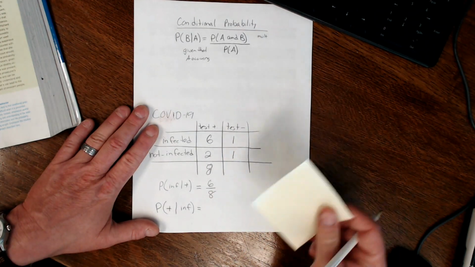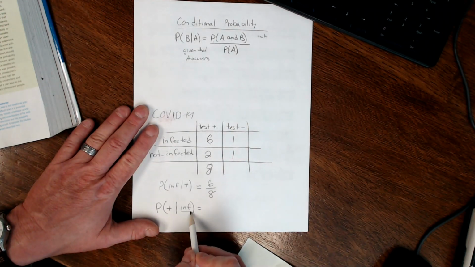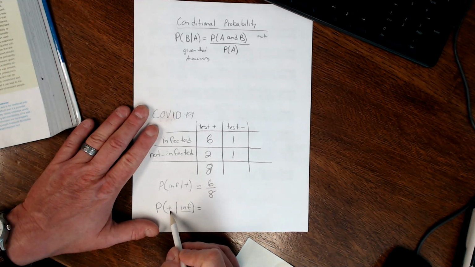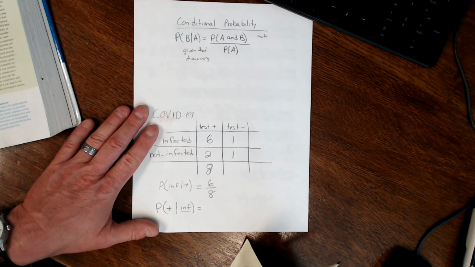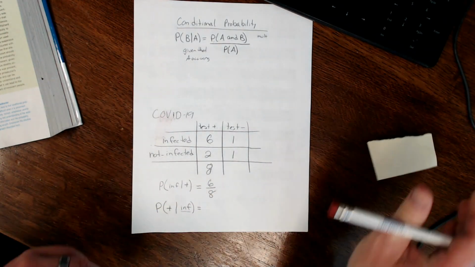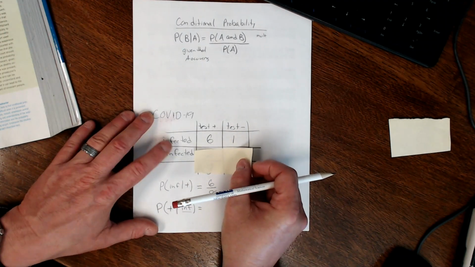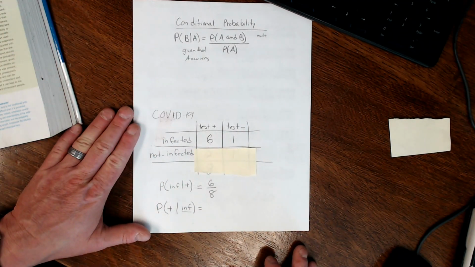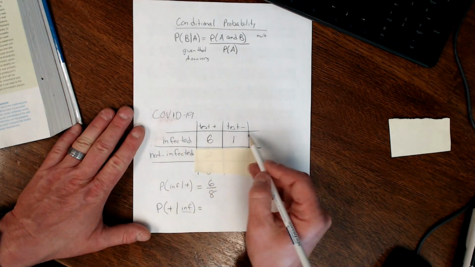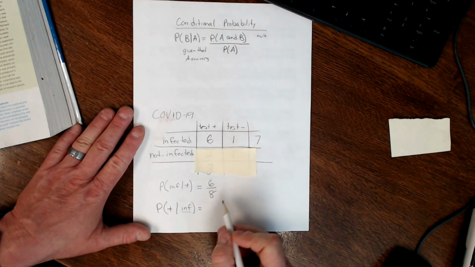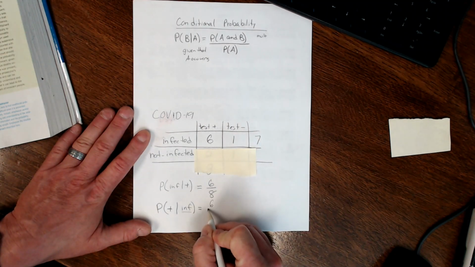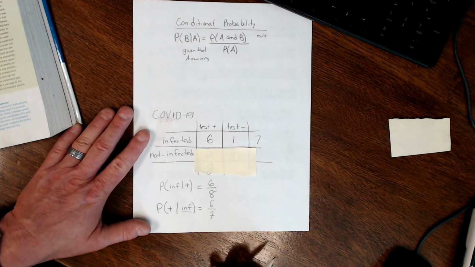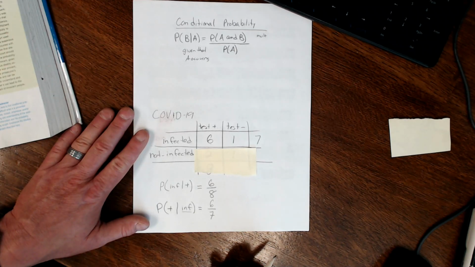What we will do now is we're only interested in the ones that are actually infected, because remember, this says it's the probability of somebody tested positive given that they were already infected. So we're going to cover up the ones that weren't actually infected. So we're going to cover up this part of the chart. Okay, so we had 7 that were infected total, and we had 6 of those that actually tested positive. So now our probability is going to be 6 divided by 7.